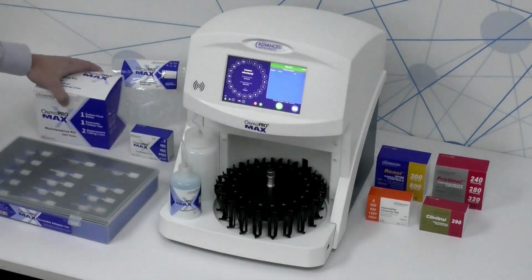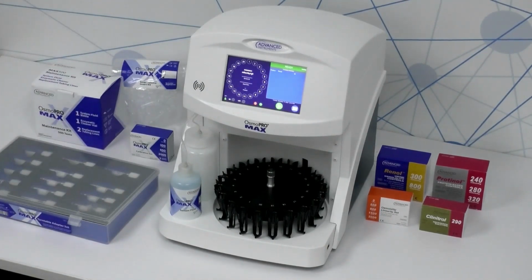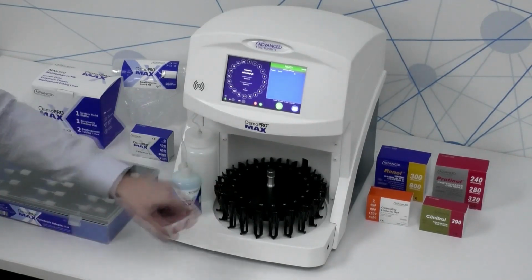Onboard animations guide the user through how to replace each item in the kit. So no daily cleaning and maintenance is required with the OsmoPRO MAX, just the kit replacement every 500 tests. Since there are no consumables and no manual cleaning steps to perform after each test, samples can be continuously loaded and unloaded from the 20-position turntable.